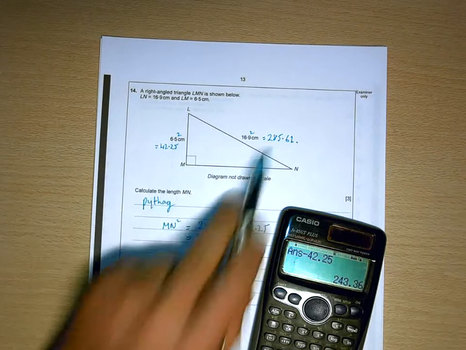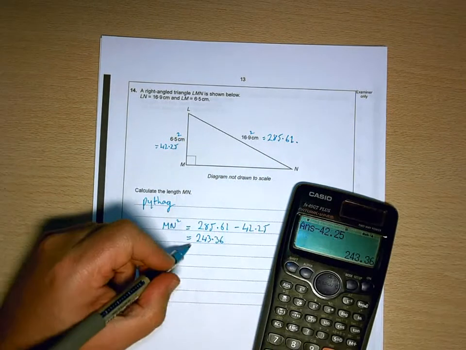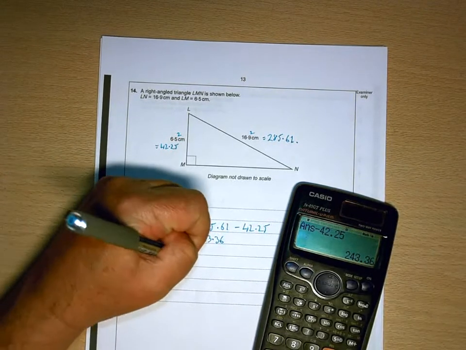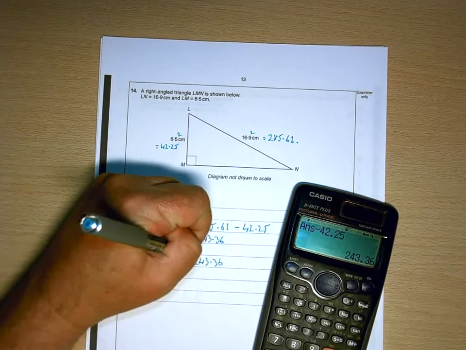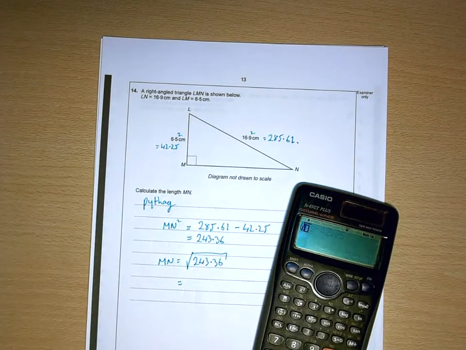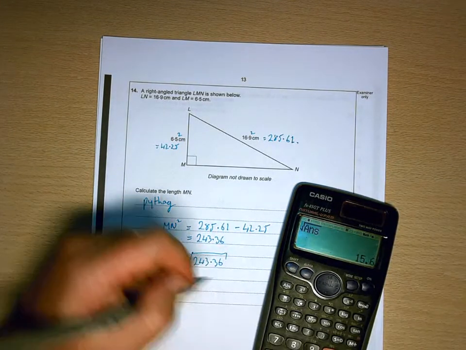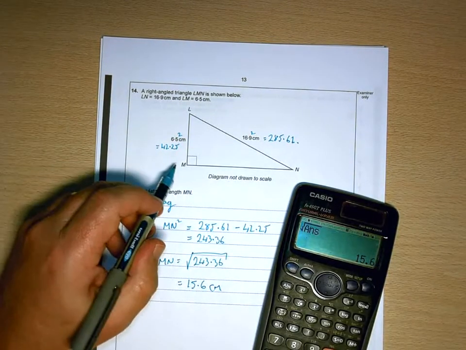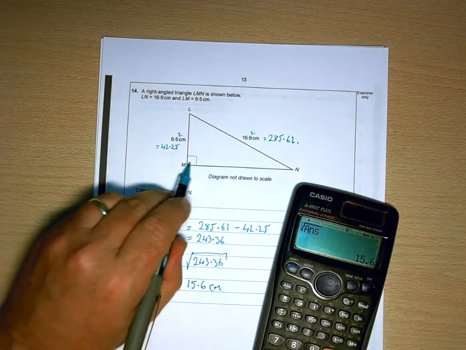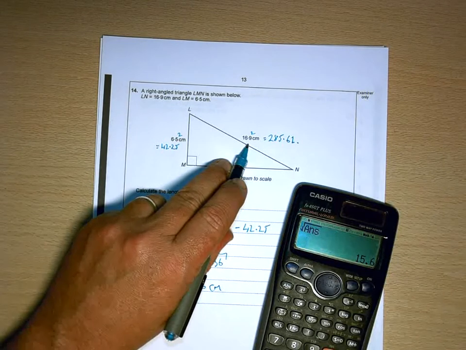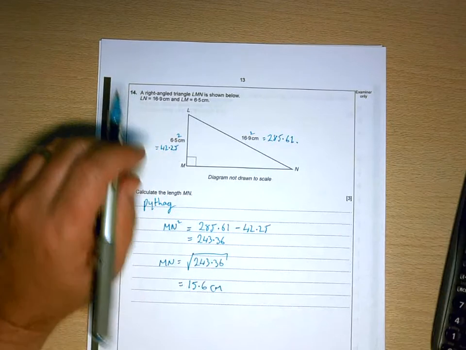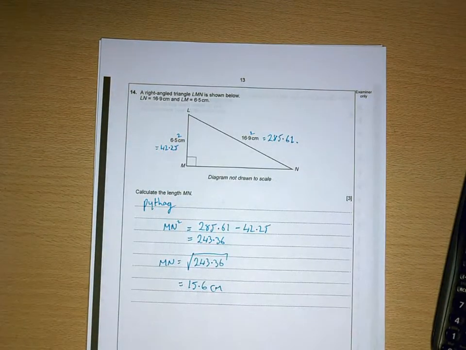We're looking for a number which is between those two. Then, to find out what the actual length is, I'm going to do the opposite of squaring, which is square rooting. So hit square root of your answer, and you get 15.6 centimeters. And again, you can see that looks sensible. This is the hypotenuse, so it's going to be smaller than that because that's the longest side. So I'm quite confident that I've got that one right.